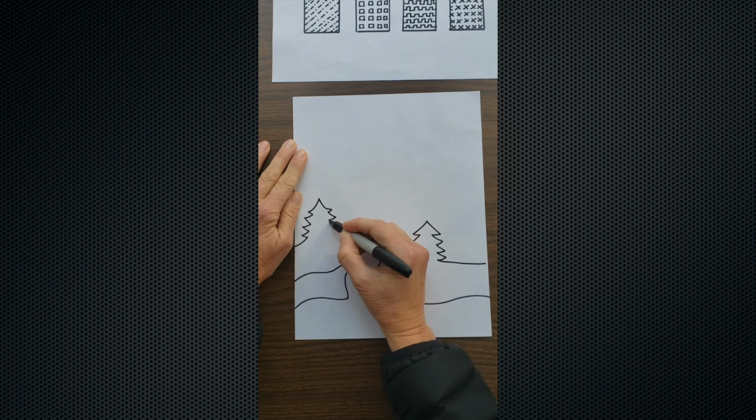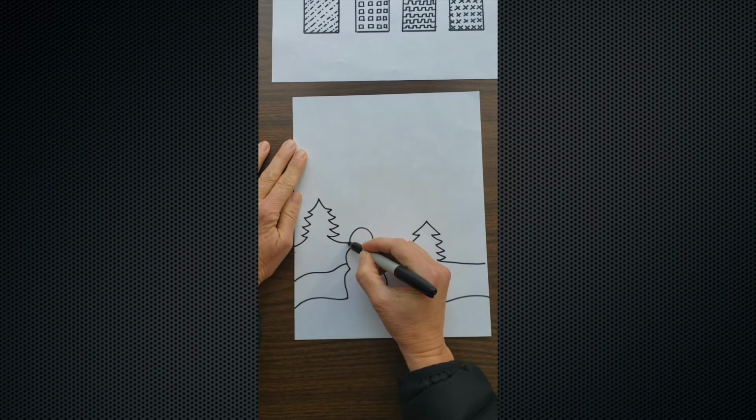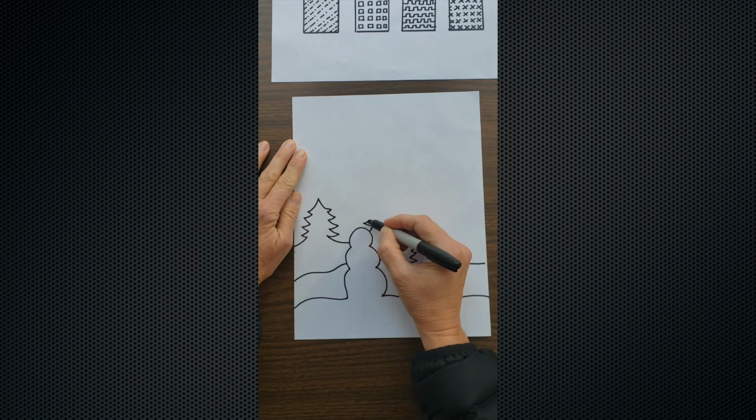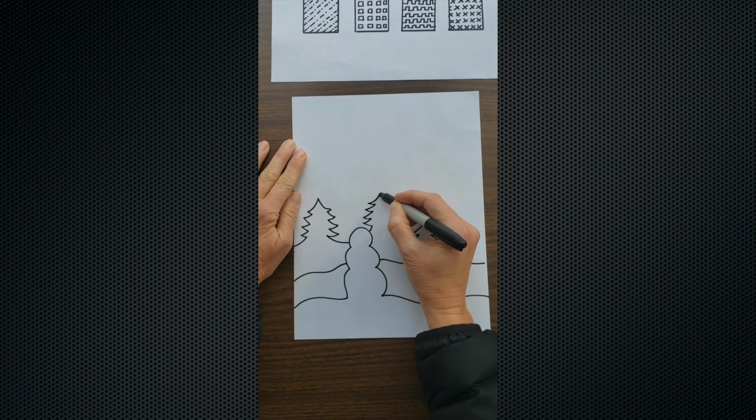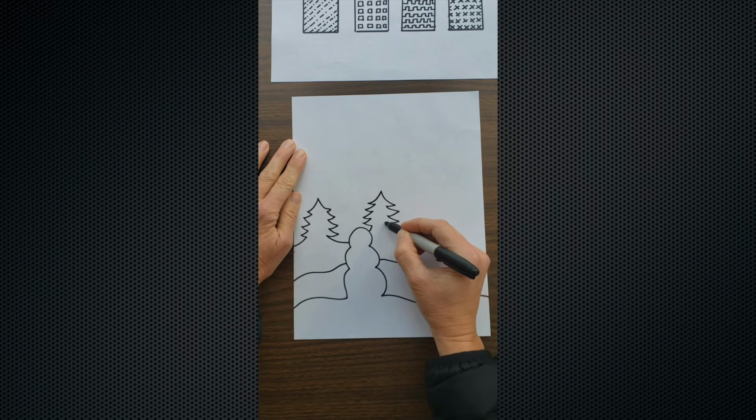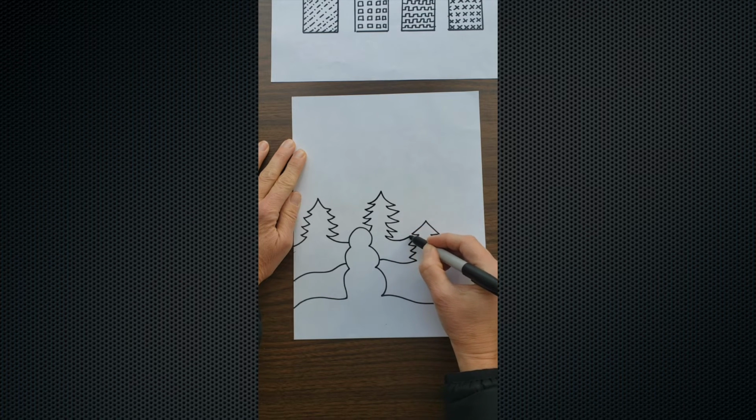Up to you what you want to put in your picture. We just want to make it look wintry. So you probably wouldn't have a tree that has a lot of leaves on it right now because, you know, winter. Those leaves disappear.